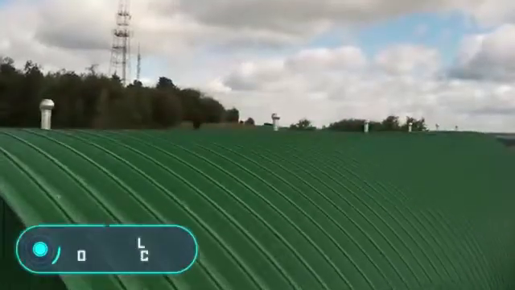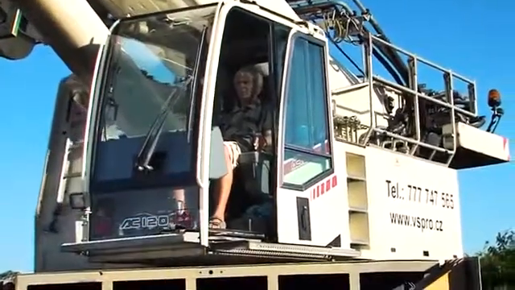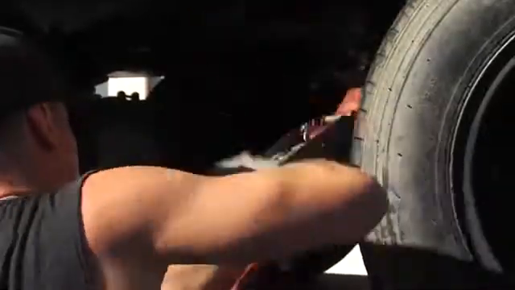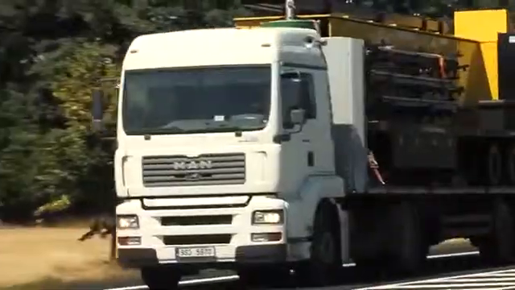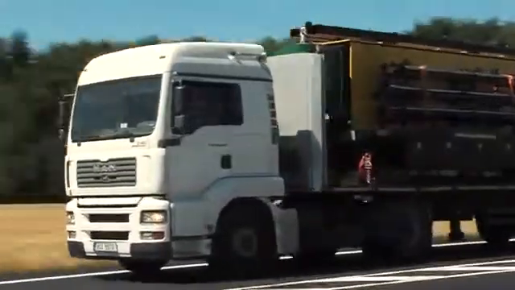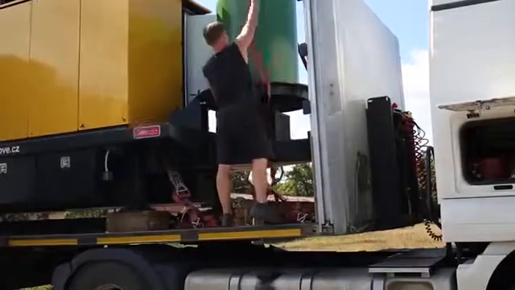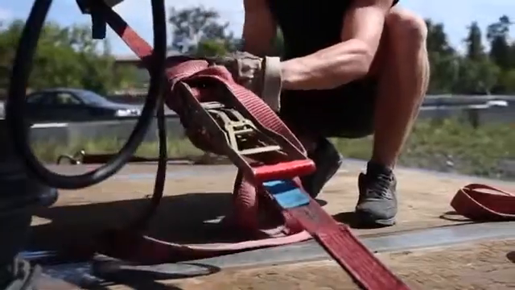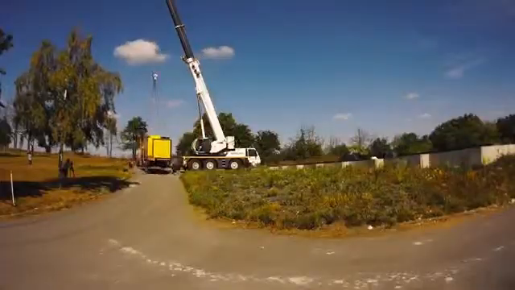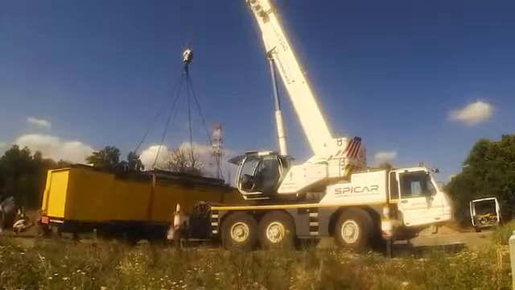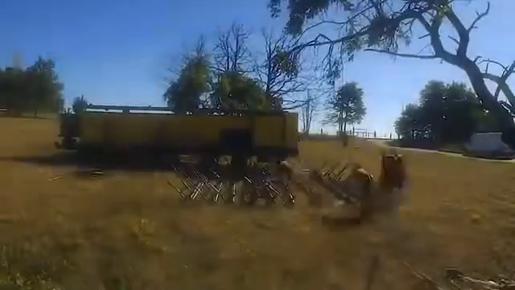Hall construction. The object you see on the screen is operated by the Czech company Halt. According to one of the members of the company, it is one of the largest hall builders in Europe. The company offers a variety of buildings ranging from 10 to 5,000 square meters. You can choose from 78 types and 308 variations of halls, which differ in the shape of the roof and the color palette. In a very short time, the company's employees put up impressively large buildings.